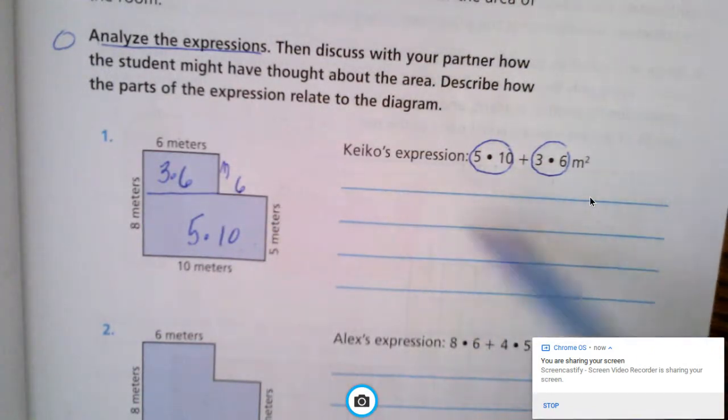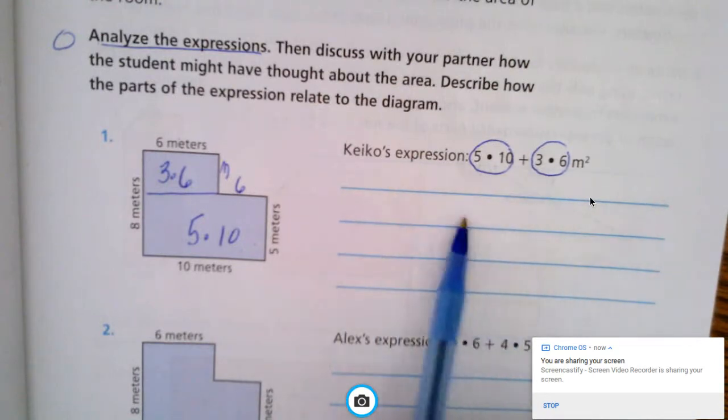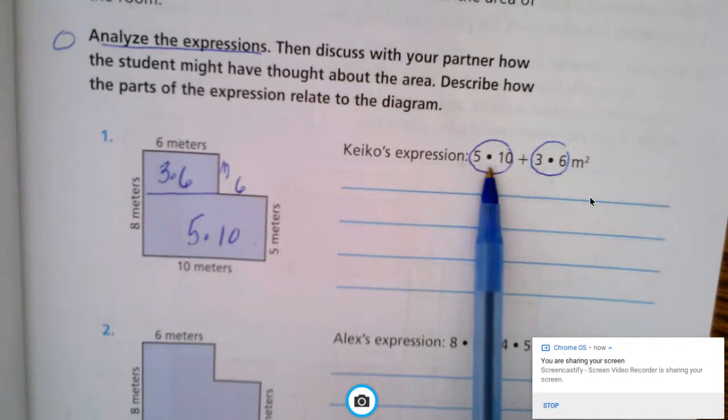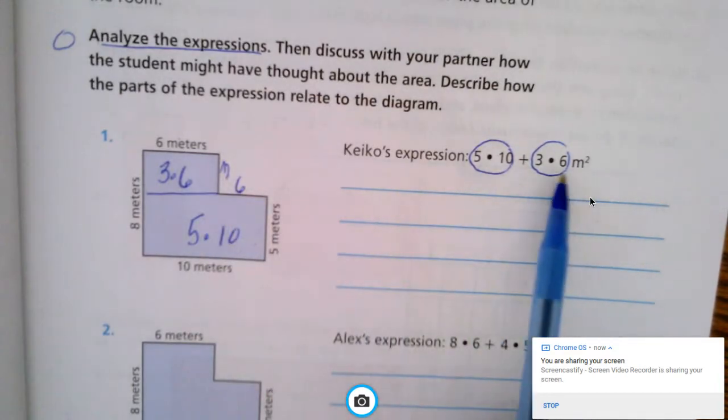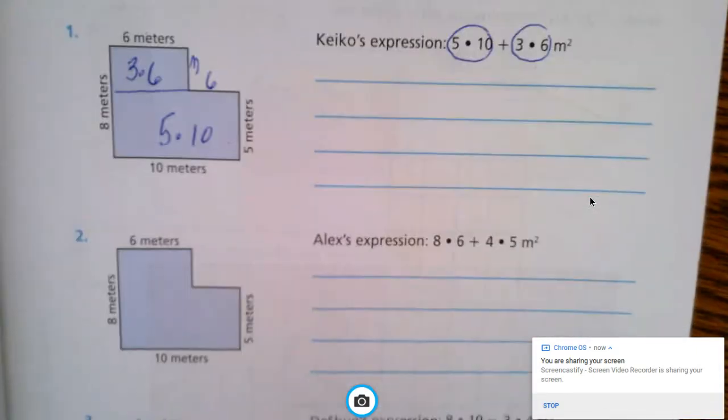So you could describe that in writing. Kaiko divided this figure into two rectangles. The large one is found by multiplying 5 times 10, and the small rectangle is 3 times 6. Okay, let's move to the next figure.